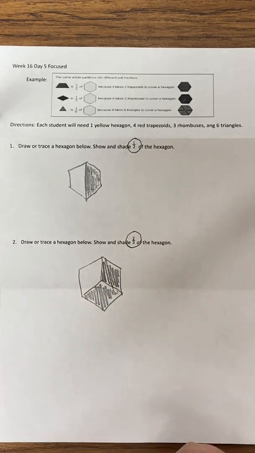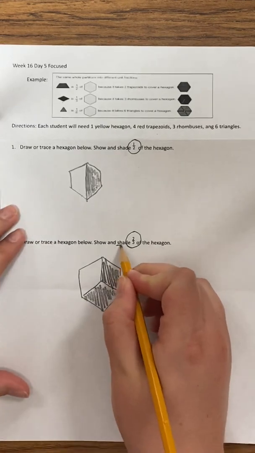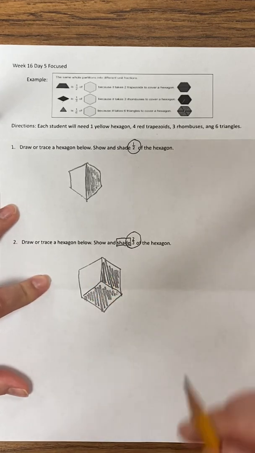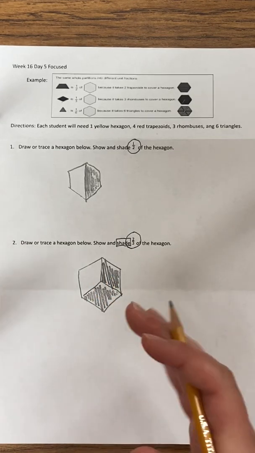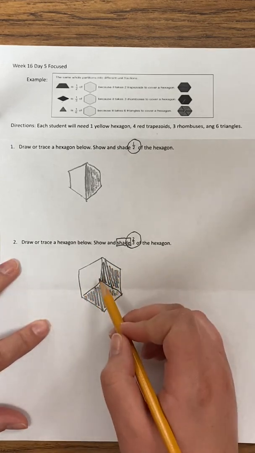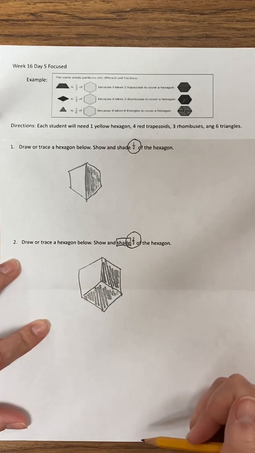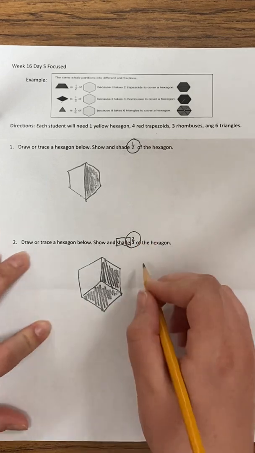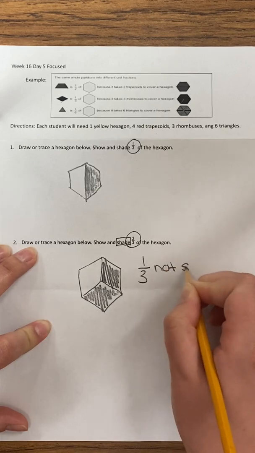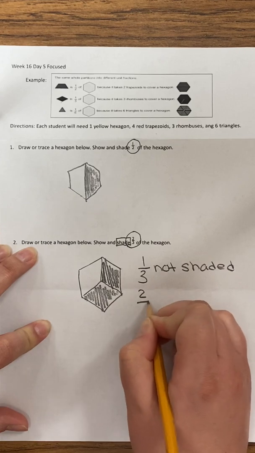2/3. So boys and girls, it is really important to make sure that you're reading the directions very carefully, because sometimes they might say, how much of this hexagon is not shaded? They might try and change it up on you. So we know that the shaded part of this hexagon is 2/3. But what's the fraction of the part that is not shaded? 1/3. Yes, so 1/3 of this hexagon is not shaded. 2/3 of the hexagon is shaded.